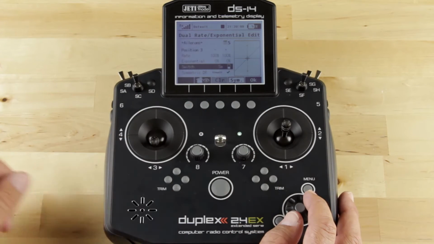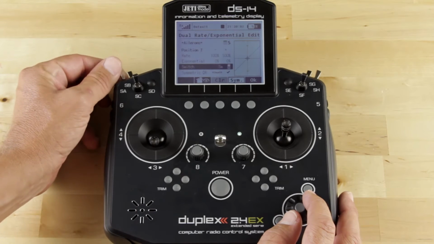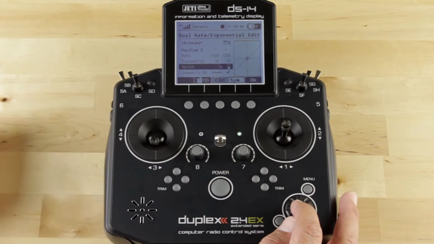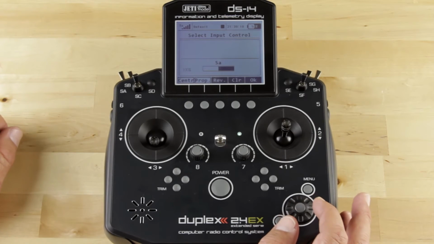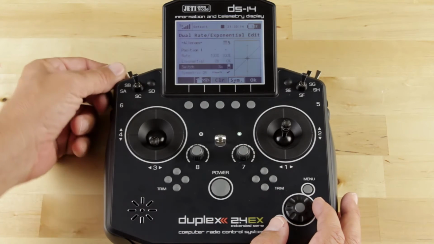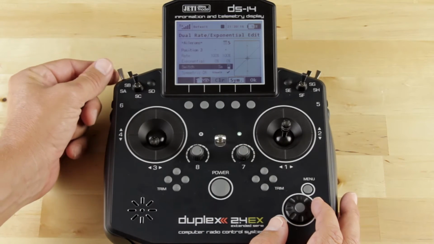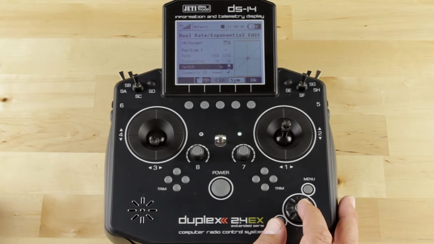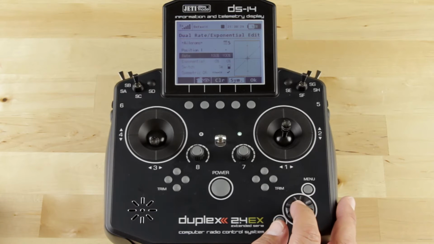And I'm going to click OK. So now you'll notice as I cycle through the switch, I have positions 1, 2, and 3. I don't like the position number related to the switch, so I'm going to go ahead and reverse the switch. Click OK again, and now I have position 1, position 2, position 3 where I want them. So what you want to do is go ahead and go into the rate itself.